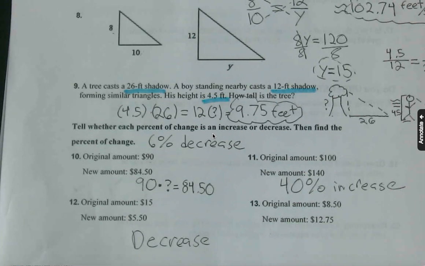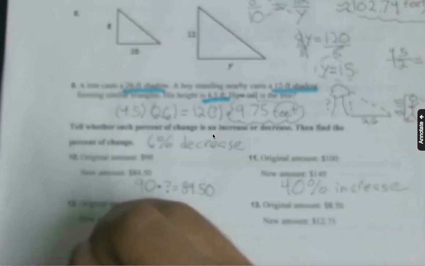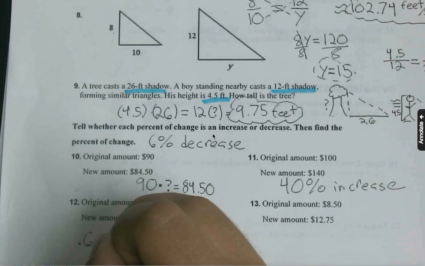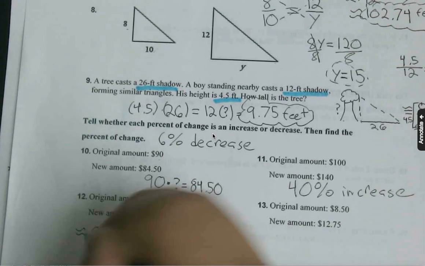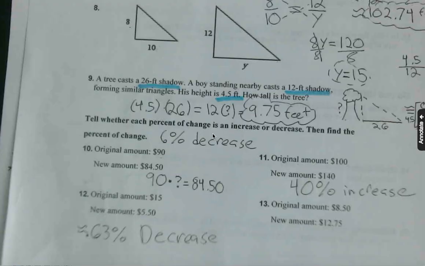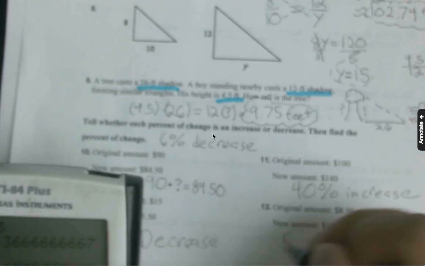You should be saying that this is approximately a 63% decrease. You should also be saying that this is a 50% increase.